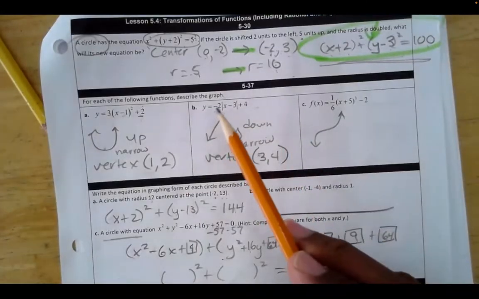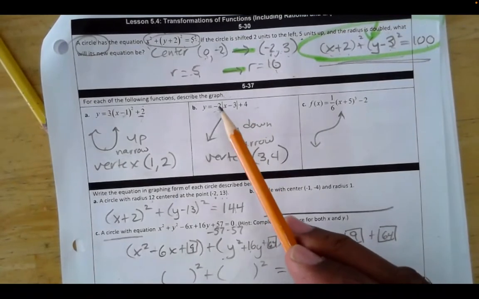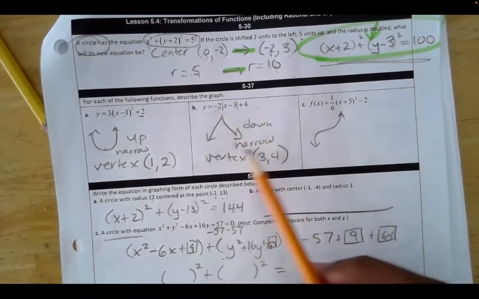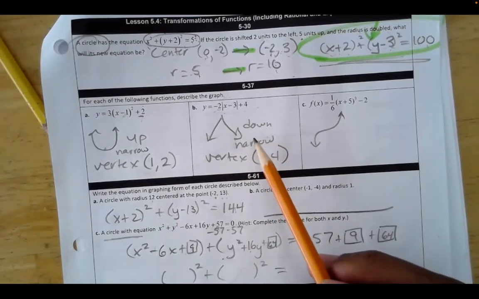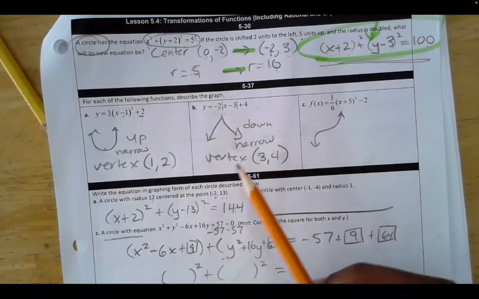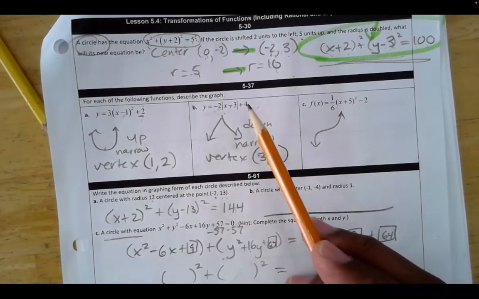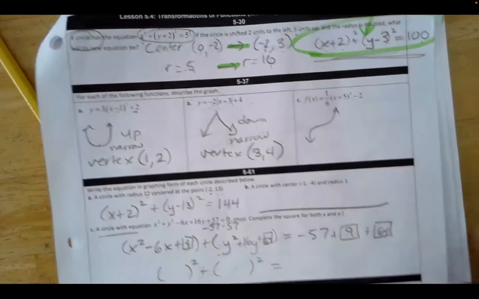Okay, same thing with this absolute value B. It's negative, so that means it's facing down. It's a 2, which means it's going to be more narrow. Because remember, it has to be between negative 1 and 0 or 0 and 1 to be a wide one. And then the vertex in the middle is, if that's negative 3, it's positive 3, and then that number doesn't change. Okay, it's positive 4.